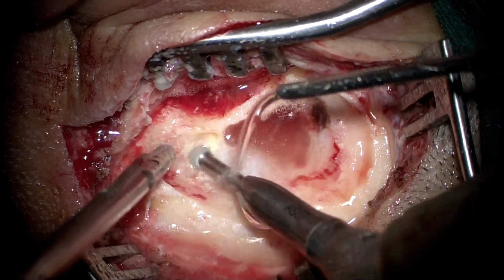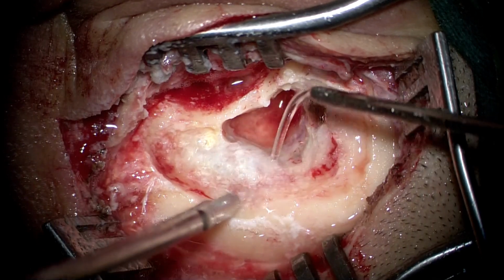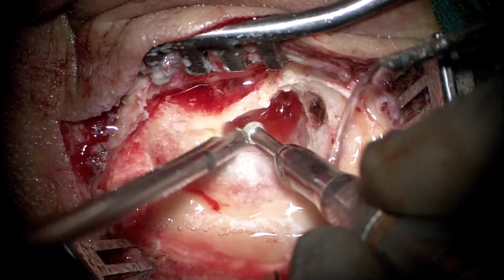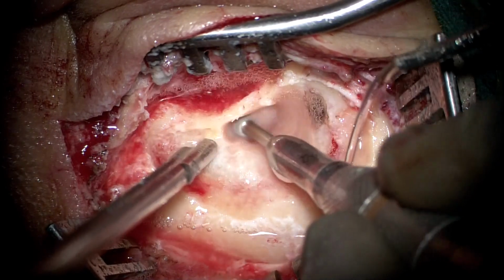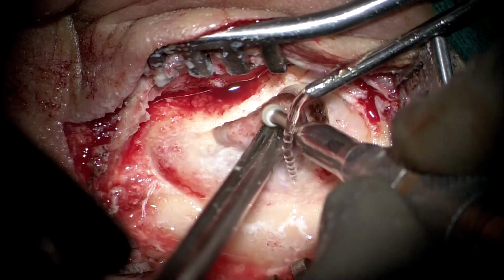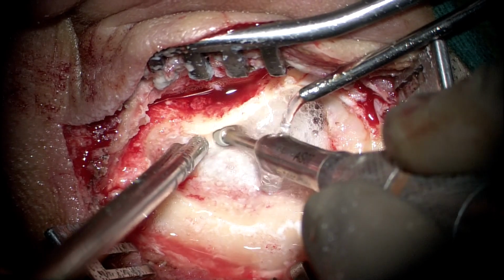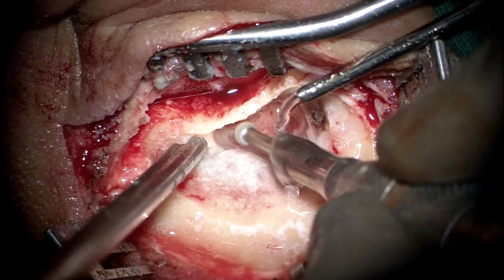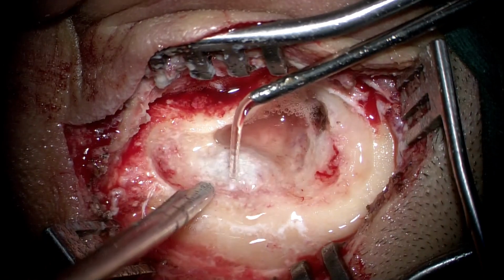Here you are seeing that we are drilling onto the sigmoid sinus plate, all around it. Initially we did it superiorly, now we are gradually, progressively going inferiorly. As we go inferiorly, the burr size must be kept in mind. A very large sized burr will either damage the posterior canal wall, make a rent in it, which we do not desire, or has the potential to just make a hole in the sigmoid sinus, thus causing massive bleeding and frustratingly increasing our surgical time.